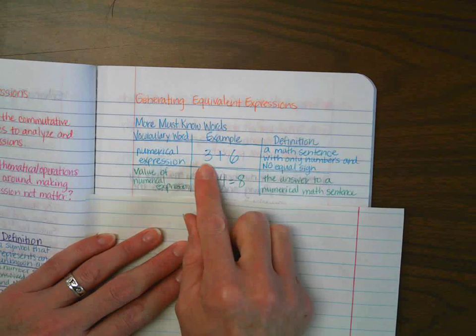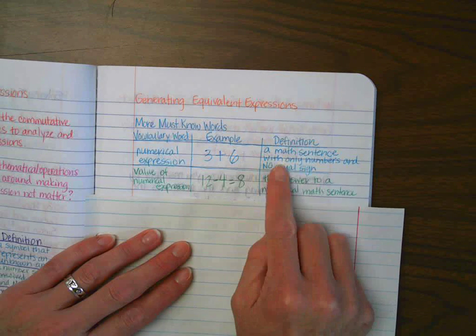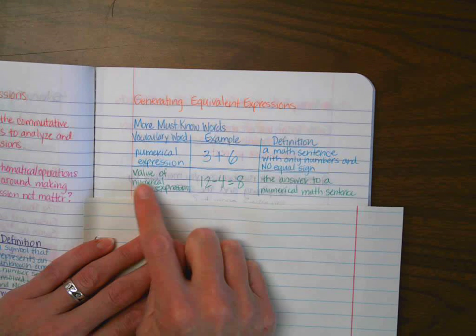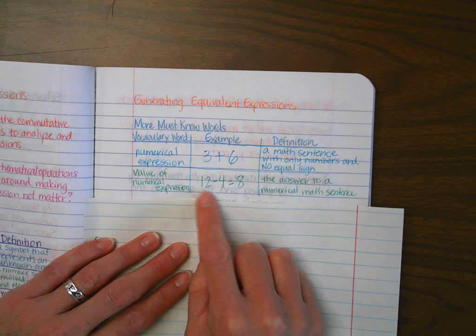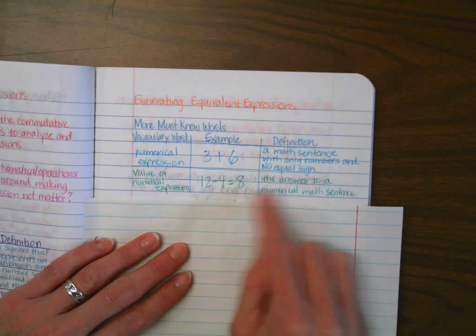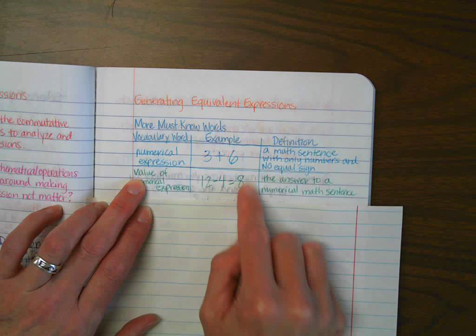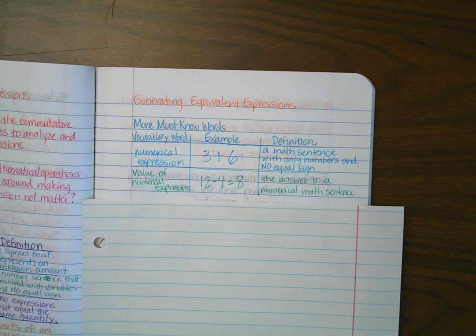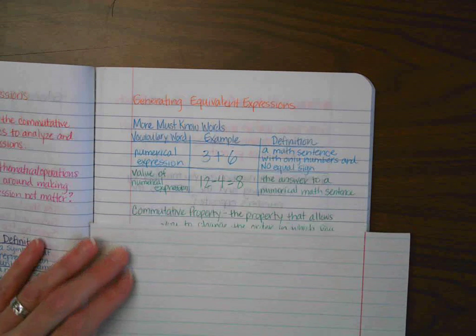So numerical expression, 3 plus 6 is the example. A numerical expression is a math sentence with only numbers and no equal sign. Okay, and the last one, the value of a numerical expression, that means you solve it. So if you have 12 minus 4 equals 8, the answer to the numerical math sentence is the value of it. So the value of this one would be 8 because it tells you the answer. Okay, so hopefully those vocabulary words will become very, very important to you to the point that you just have them memorized in your head whenever you see them.